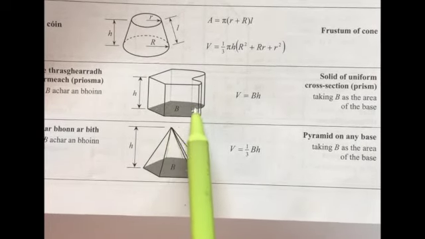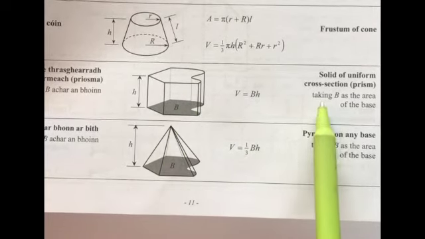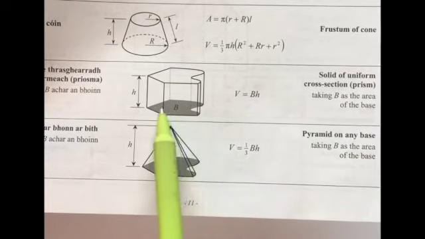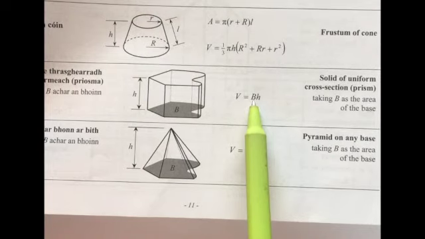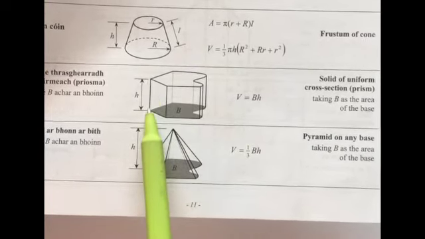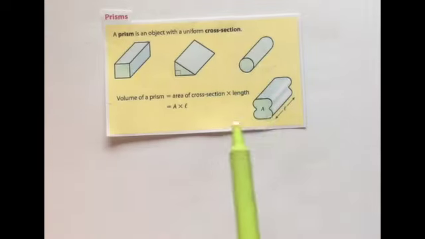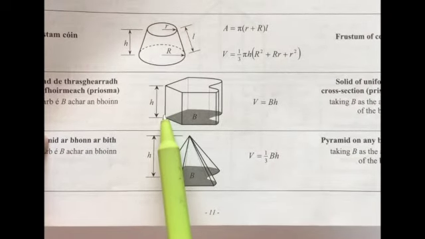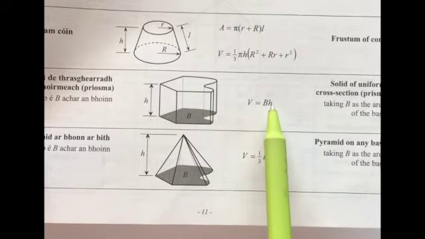They have an irregular prism here, but they're calling this base B. You see, taking B as the area of the base. So the area of that flat surface at the base is B. And all you multiply then by is the H, which is of course the height. If that was lying down on its side, you could call it the length, as we had it here, or depth is another word I like to use for it. So don't worry too much about what way we describe that.